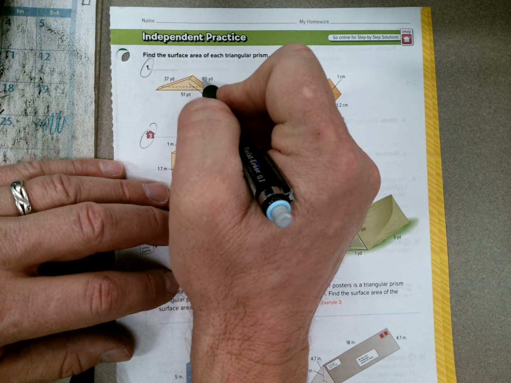We're going to try to refer to this formula sheet as much as we can. So surface area. Let's start with the triangles. We need to find the base and the height of the triangle. For the area of a triangle, it's 1/2 the base times the height, but we're going to eliminate the half because there are 2 of them.